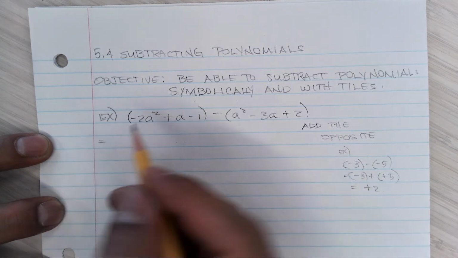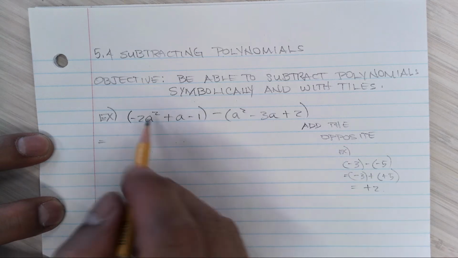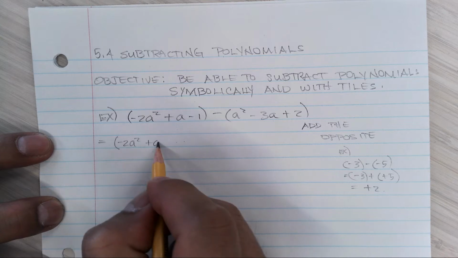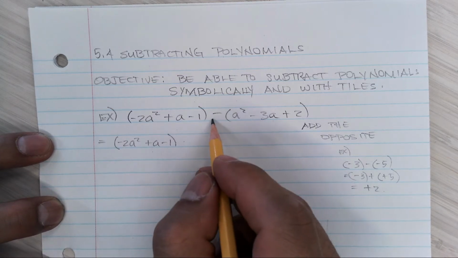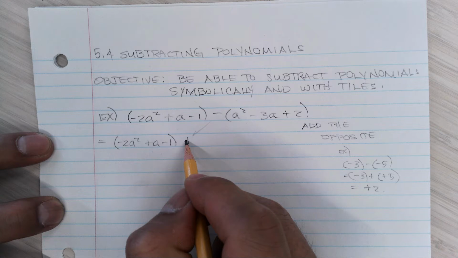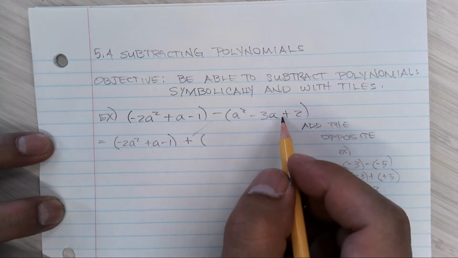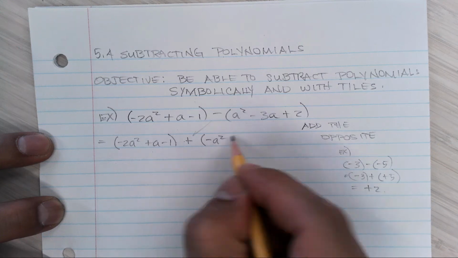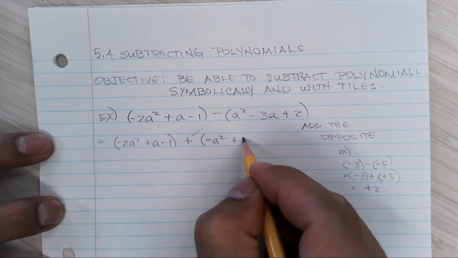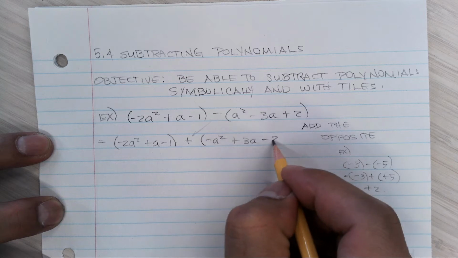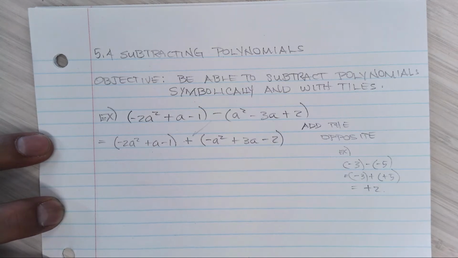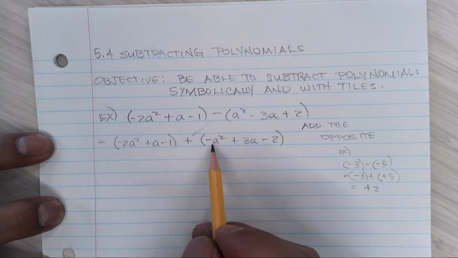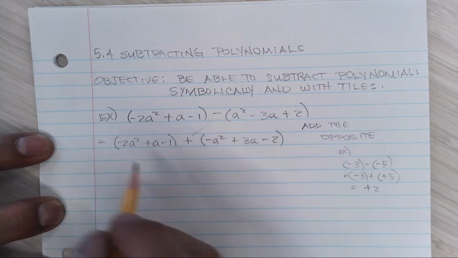So here we go. The first polynomial stays exactly the same, but the subtraction becomes an addition, and the second polynomial becomes its opposite. So the positive a squared becomes a negative a squared, the minus 3a becomes a plus 3a, and the plus 2 becomes a minus 2. Now we don't really have to do any subtraction. We have an addition of polynomials, which we did in the last section.